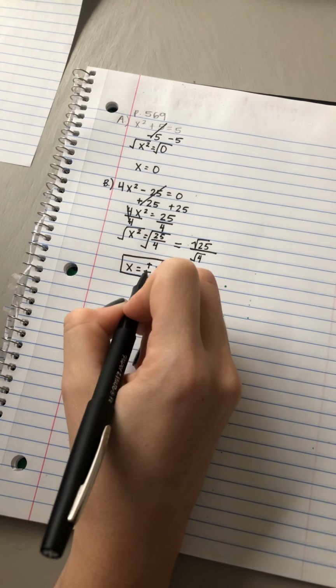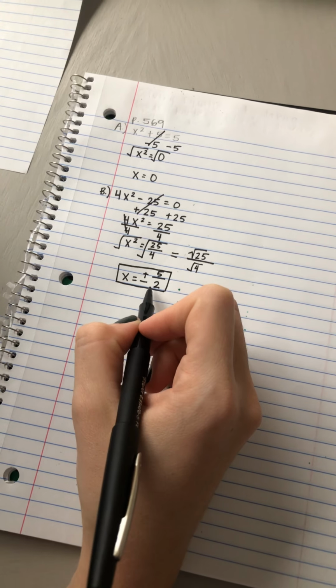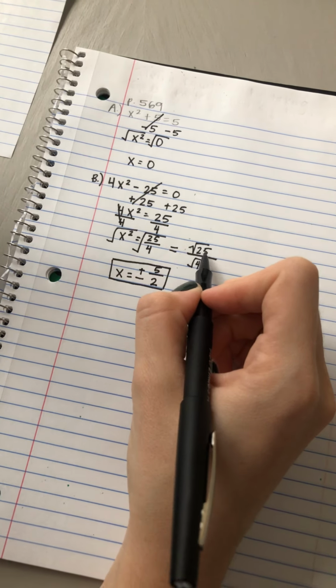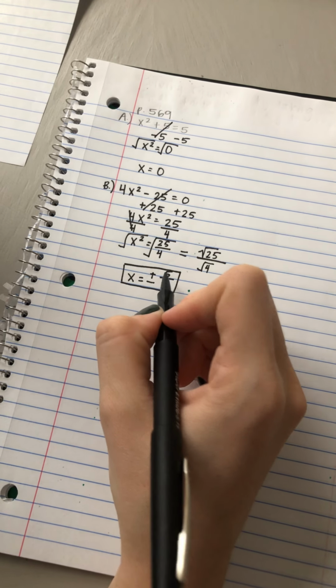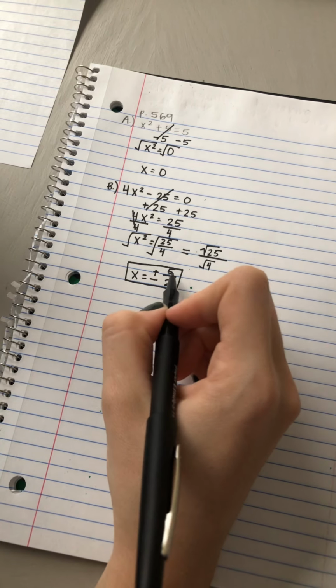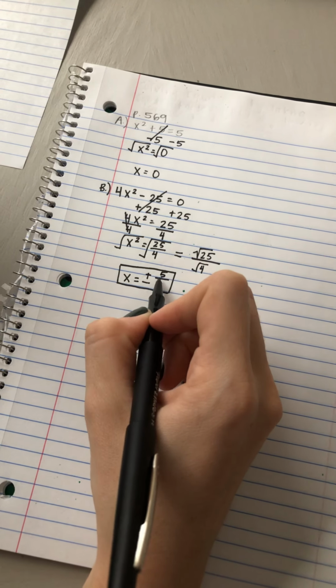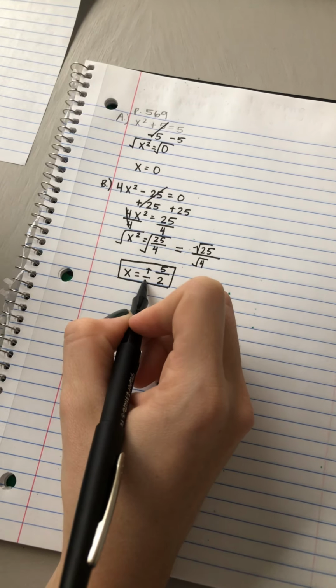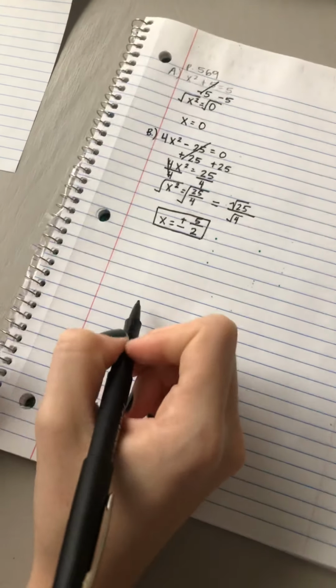Technically, we have 2 answers to each of these, because we know that positive 5 times positive 5 will be 25, or negative 5 times negative 5 will be 25. So the square root of this 25 can be the positive 5, it also can be the negative 5, which we just take care of with this positive or negative sign that we put in front of the square root.